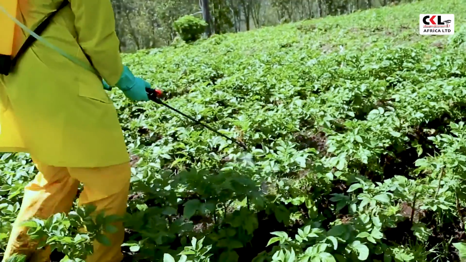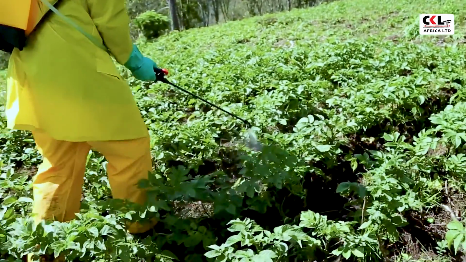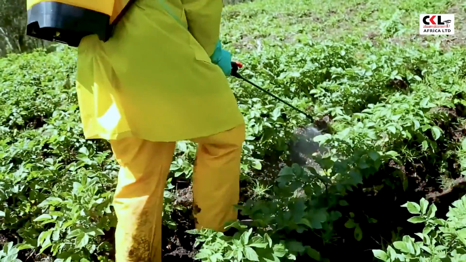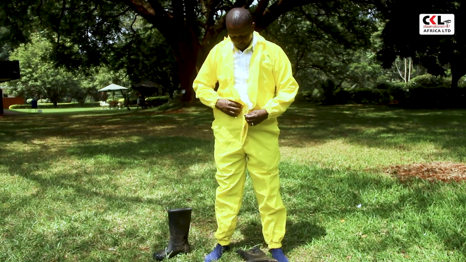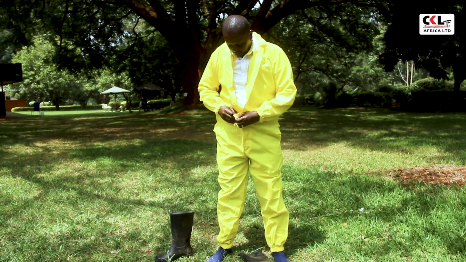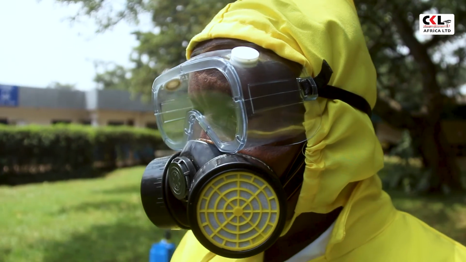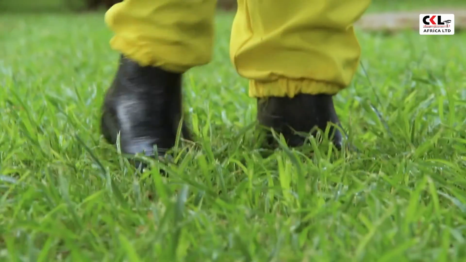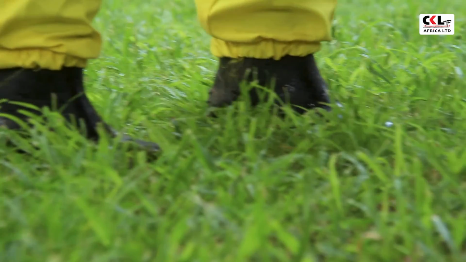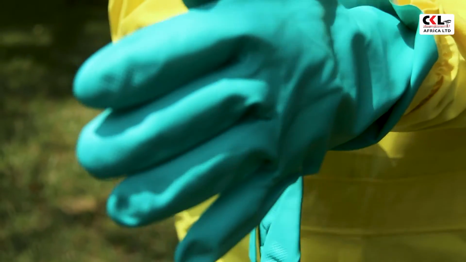Also, remember to use the correct protective equipment when you are spraying so that you can protect yourself from contamination. This should include an overall with the correct material which would protect your body from contamination, and a covering for the head. You should have gumboots to protect your feet, and gloves to protect your hands.